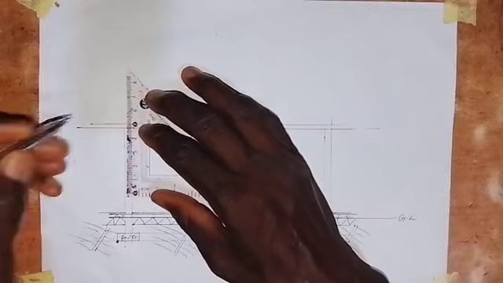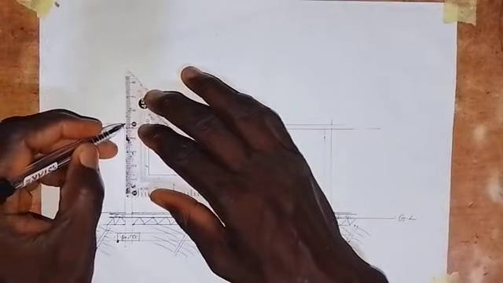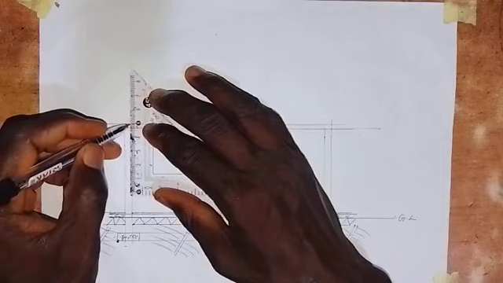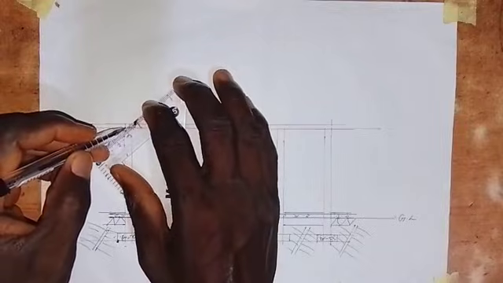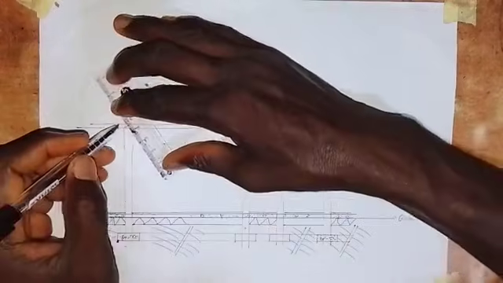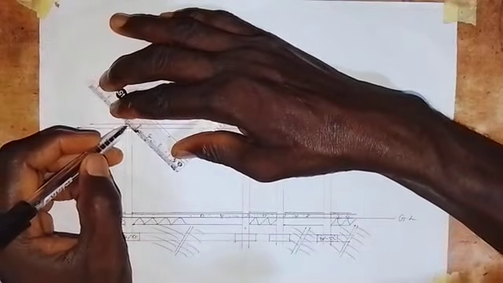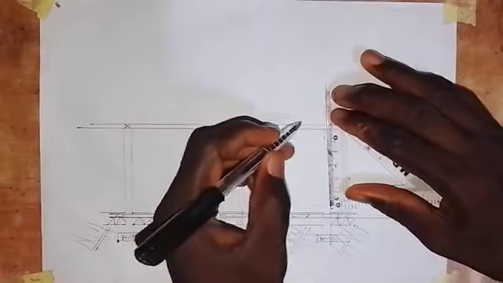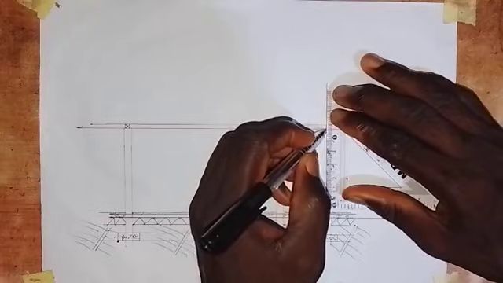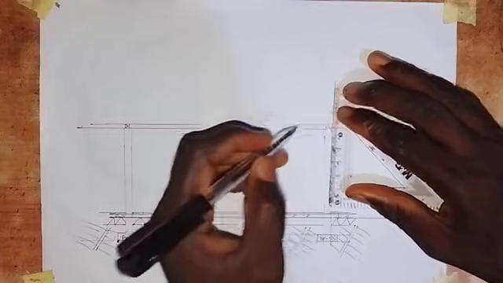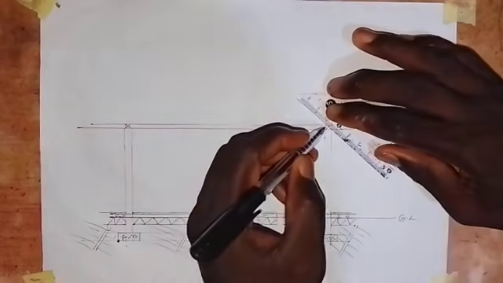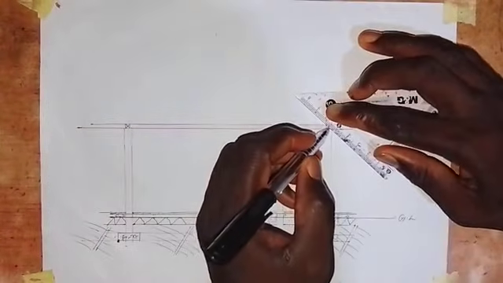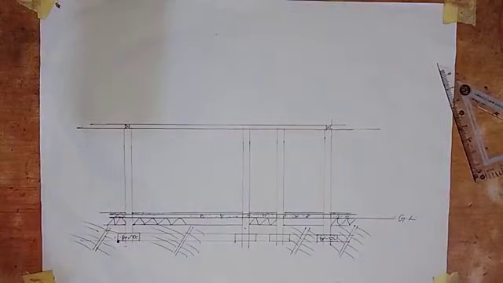For the wall plate, we just draw a vertical line like this, and then another vertical line like this, and then we draw the diagonal of this square. All right, so that is the wall plate over there. So we come here also, as an external wall, and also place the wall plate. So draw the diagonal of this. Okay, so these are the wall plates as you see them there.